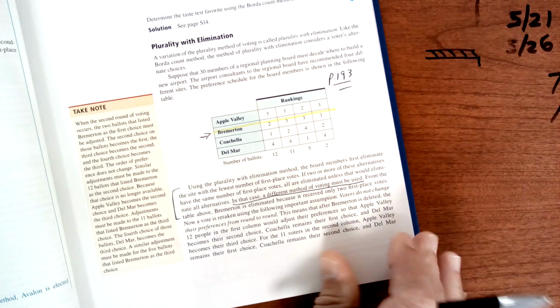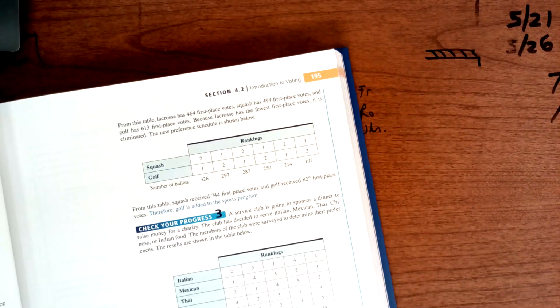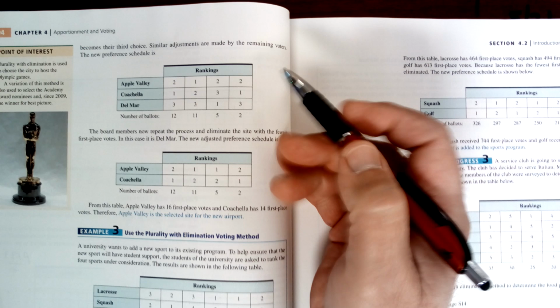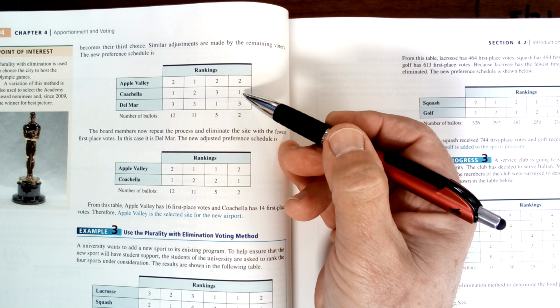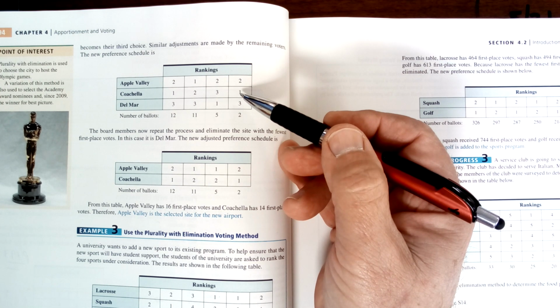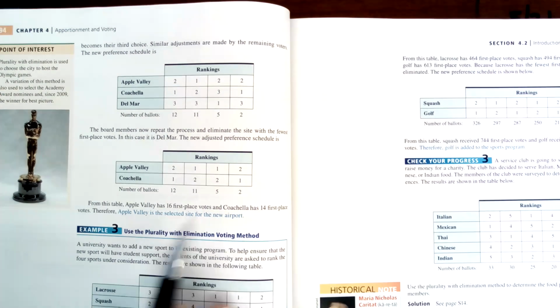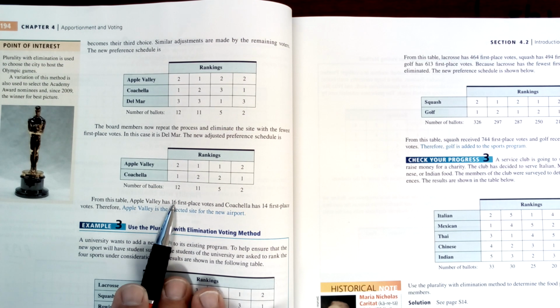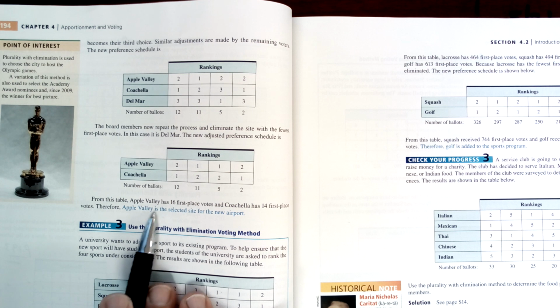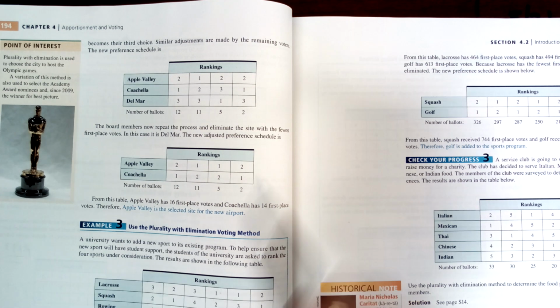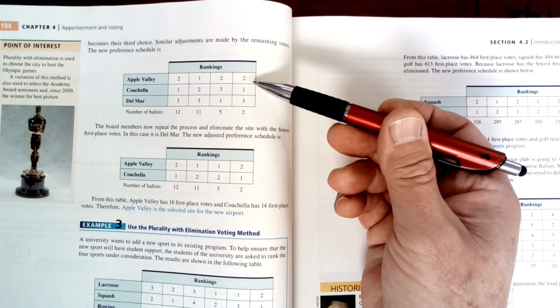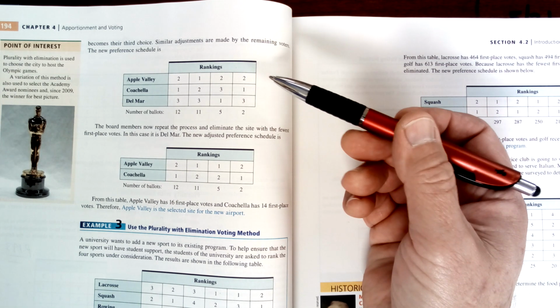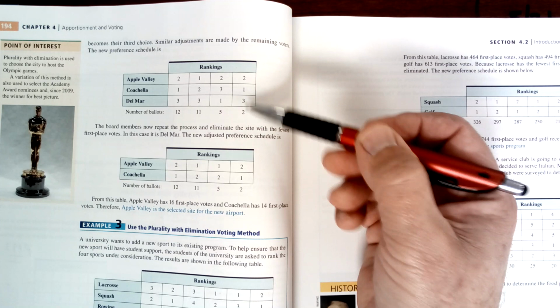Let's see if they did that. So turn the page, and you can see they did do that. Okay? So once you do that, then you go ahead and figure out who won. Okay? And it says it right here. Because Apple Valley has 16 first place votes, Apple Valley wins. Okay? It looks like they eliminated the second time. Okay? The fewest number of first place votes. So this one still only has 2. So you're going to eliminate, let's see.